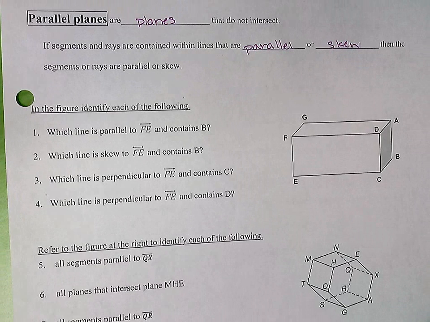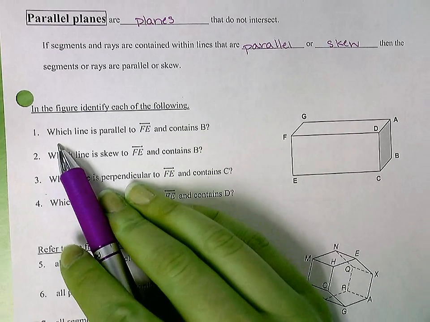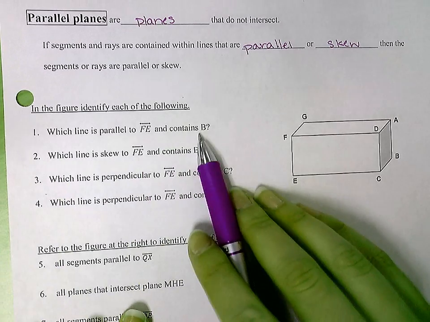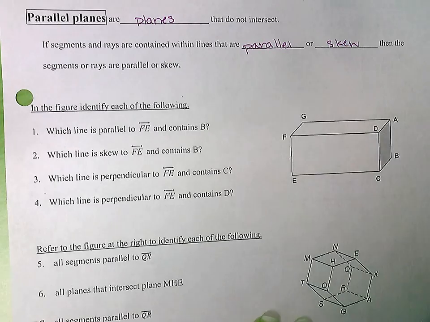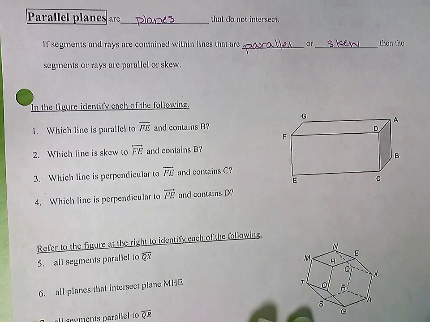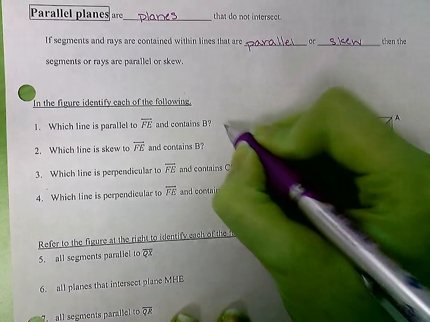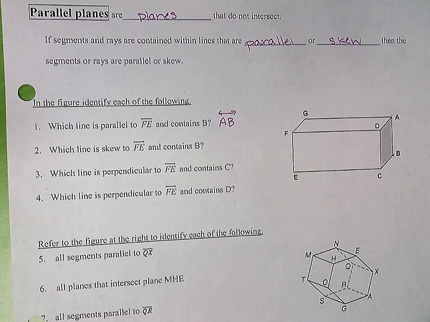In my next section here, we have some examples. In the figure, identify each of the following. Which line is parallel to line FE and contains point B? So FE is right here, and we need a line parallel to that that would contain point B. That would be AB. So line AB would be parallel to FE.